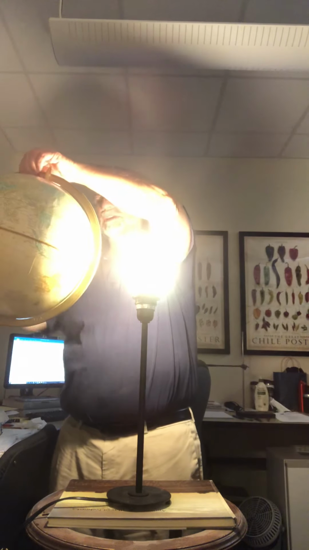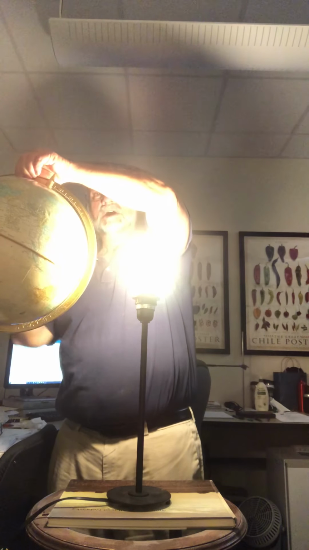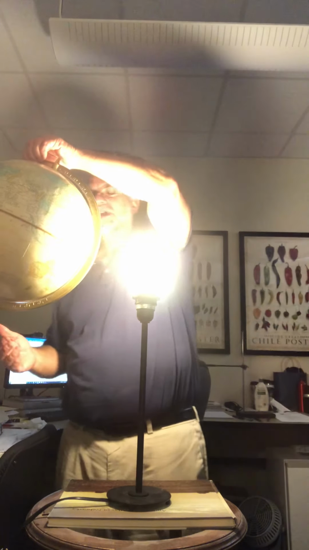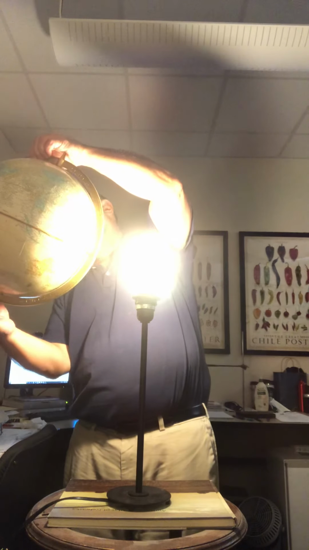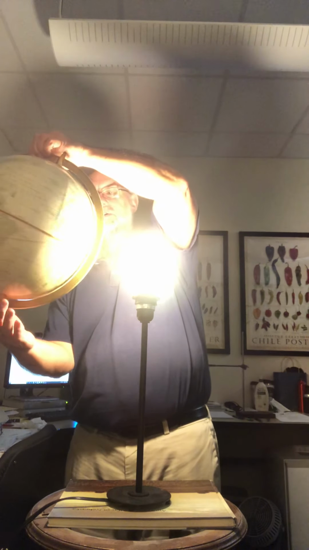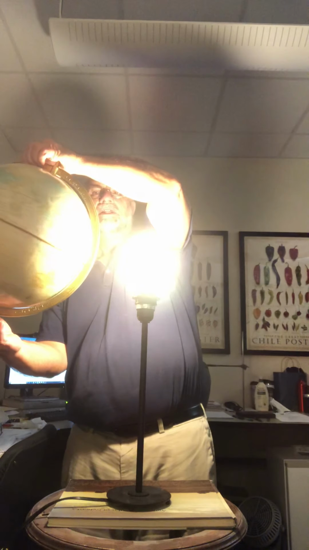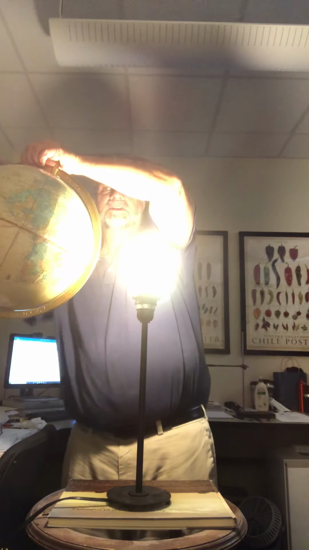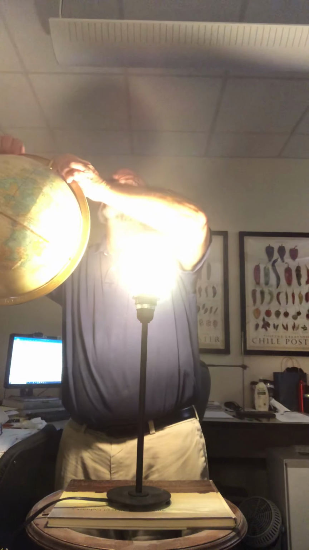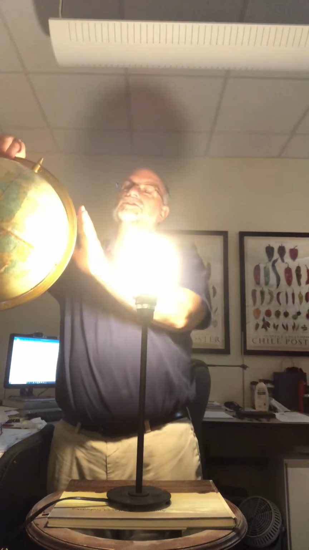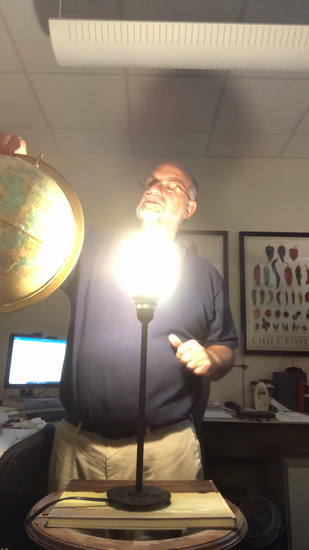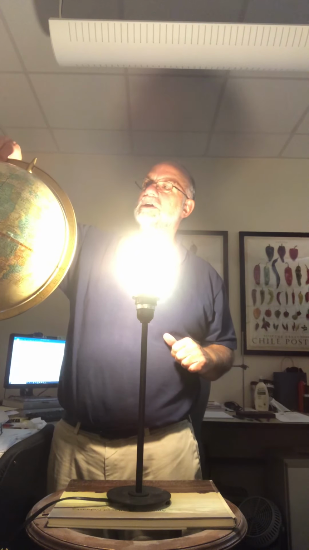Likewise, if you go to the southern hemisphere and you go south of the Antarctic Circle, you're going to have 24 hours of darkness. So you're not going to get any direct light at latitudes south of 66.5 degrees south latitude. Okay, so that's the summer solstice in the northern hemisphere.